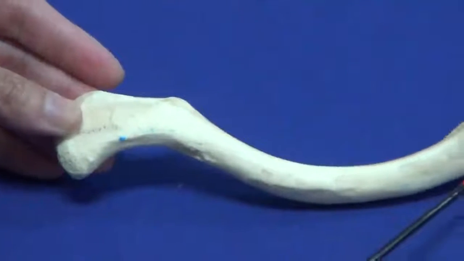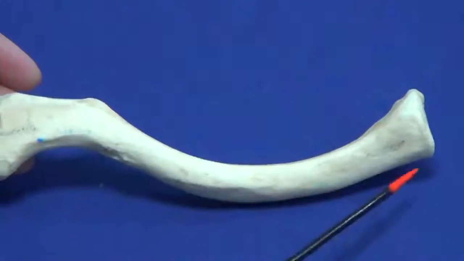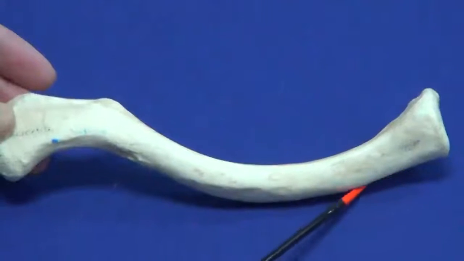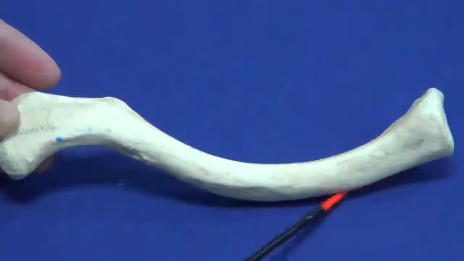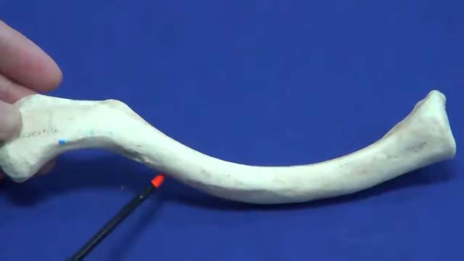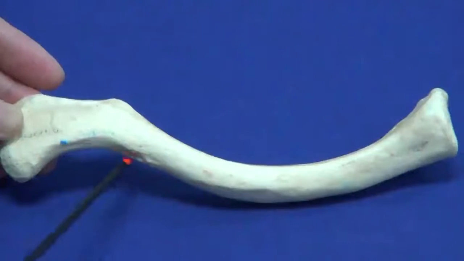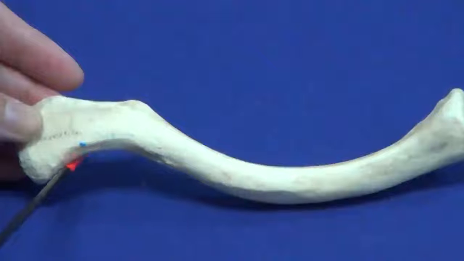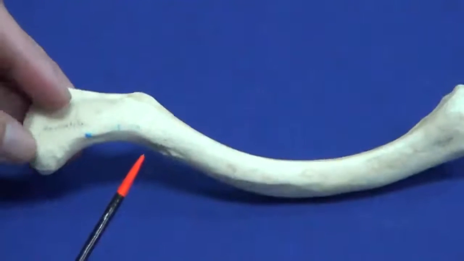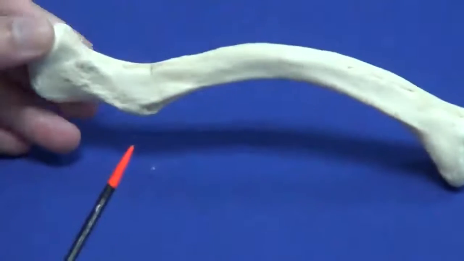You can see here, the medial part of the clavicle is convex anteriorly, and the lateral part of the clavicle is concave anteriorly. Okay, now let's have a look at the inferior surface of the clavicle.